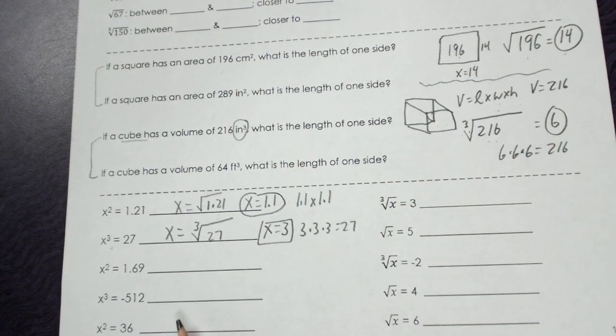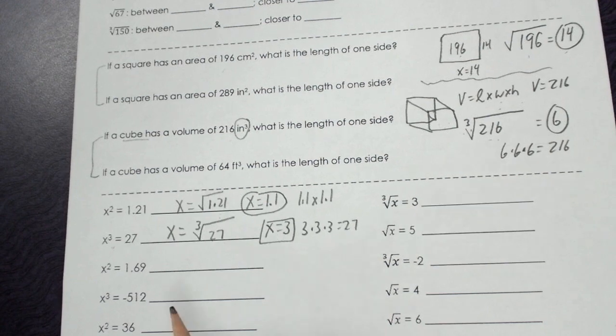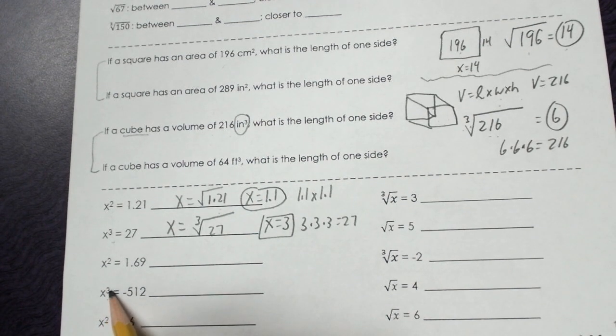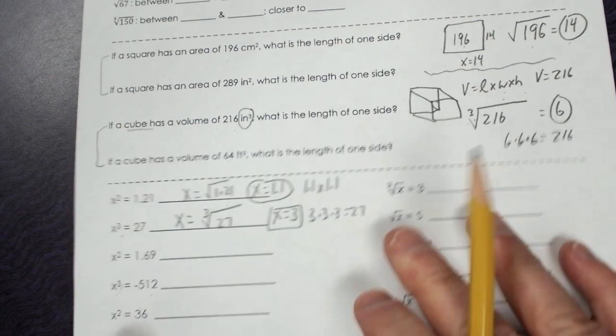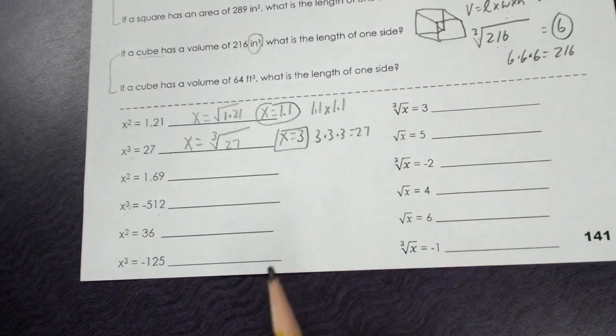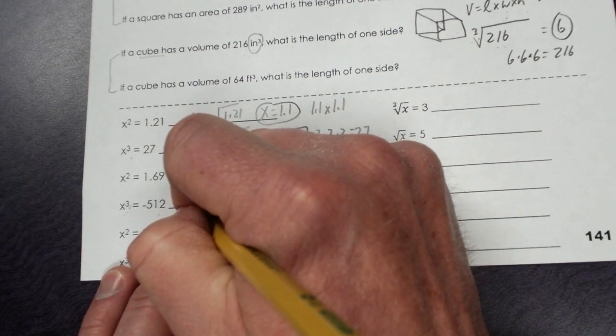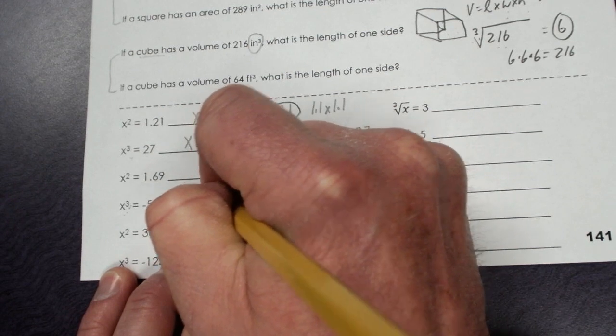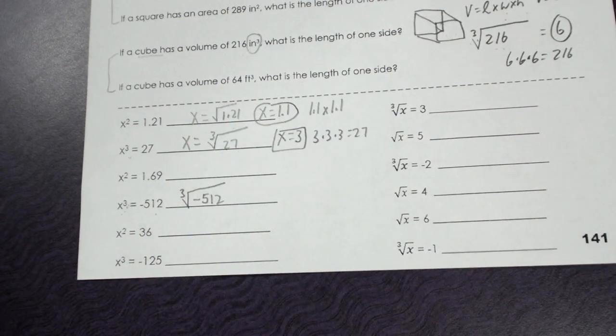Okay, so let's go down and just choose. I want to do this negative right here. Let's look at that. It's an x cubed, and it equals negative 512. Again, same thing. We're going to write it like that to find the x.